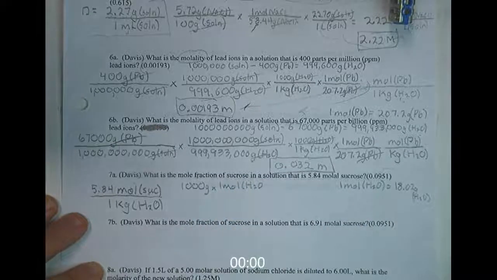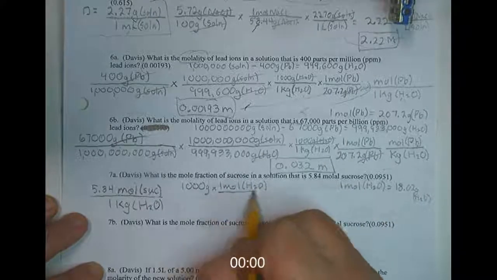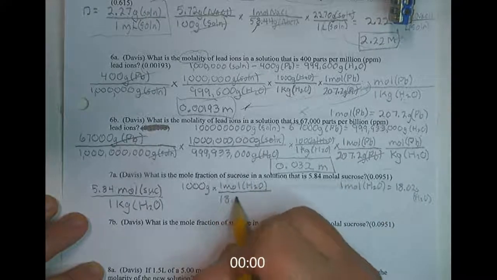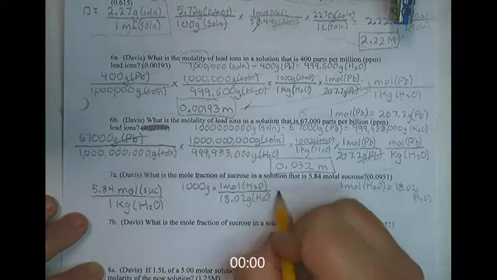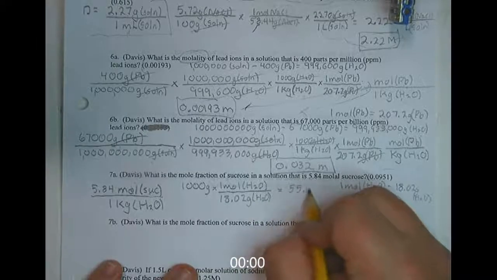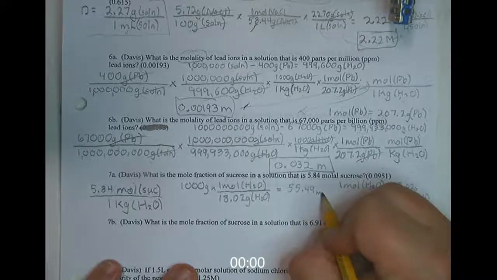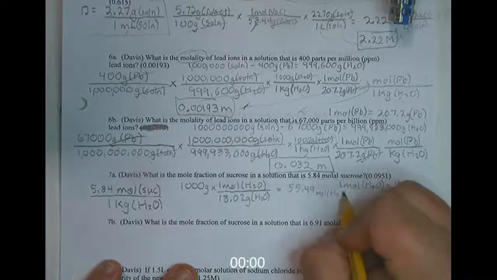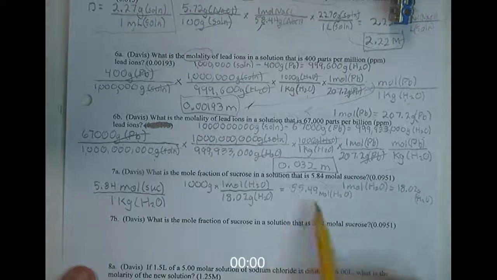Now notice I'm not writing a big long equation. I'm doing a bunch of little small equations here. Over 18.02 grams of H2O. Okay, and when you do that division problem, you end up with 55.49 moles of H2O. So now we know how many moles of H2O.